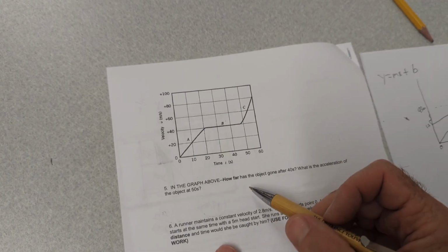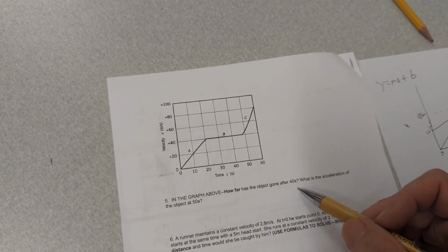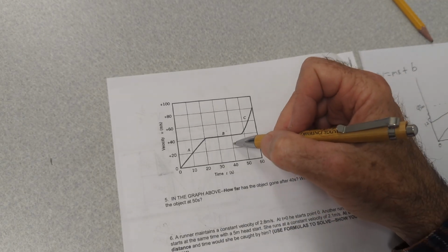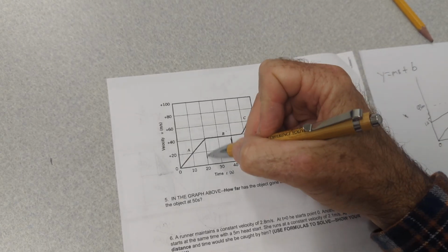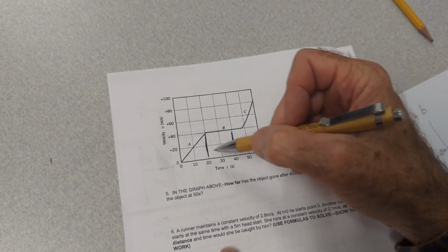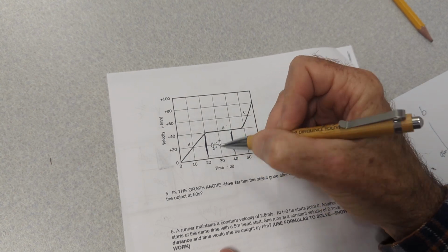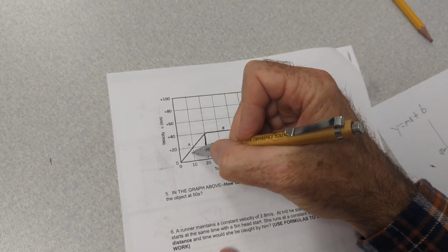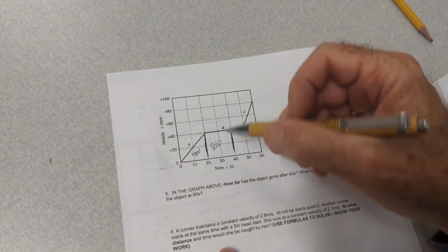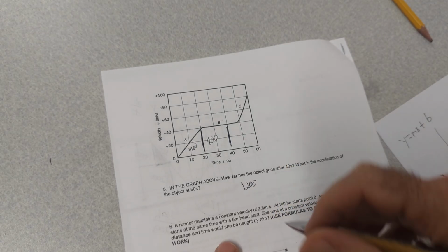In the graph above, how far is the object gone after 40 seconds? Go right here, 40. It's velocity over time, so we'll just make this 20 by 40. That's 800. This is 20 by 40, but half of that is 400. 400 plus 800 is 1,200.